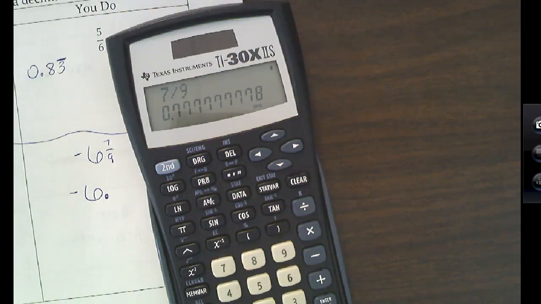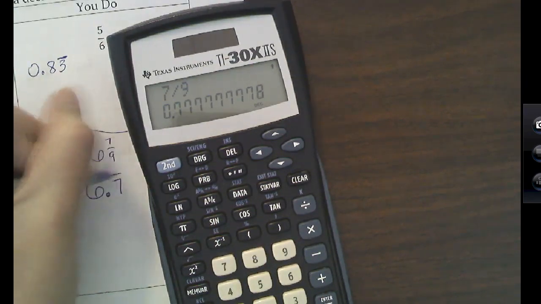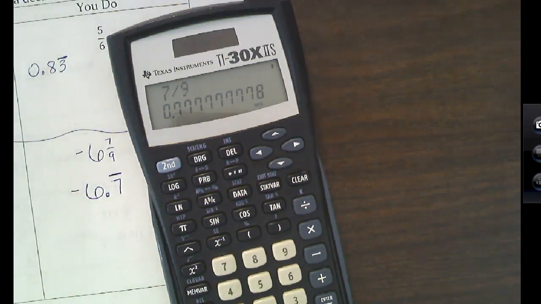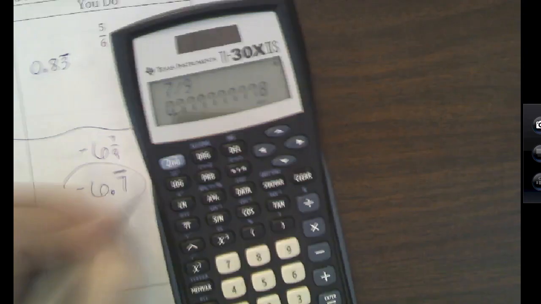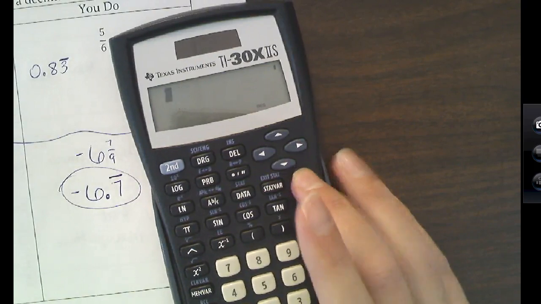And what do you think is really happening here? They rounded up, right? So that 7 is just going to keep repeating. So we're just going to write a 7. And then we're going to put the repeating bar above the 7. The only reason that 8 is there is because your calculator rounded. Any questions there?